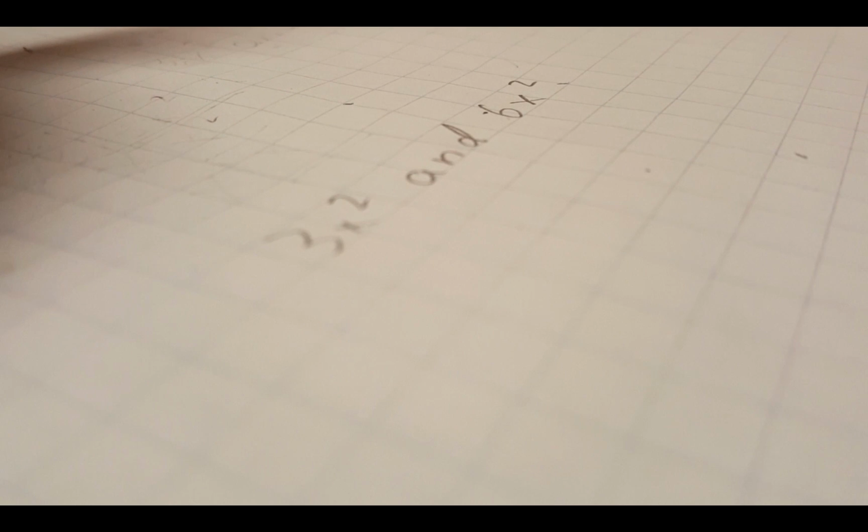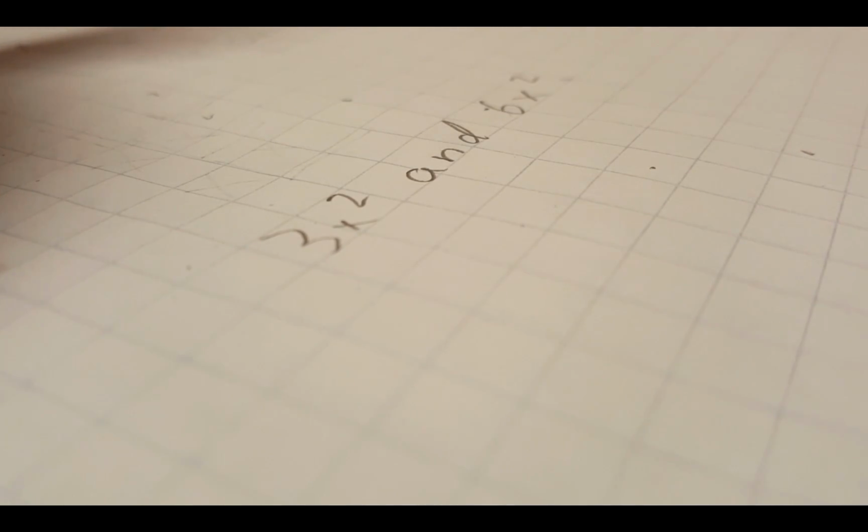Hello. Hi. This is a real-life tutorial on how to find the greatest common factor in monomials. You've seen it in the slides, but I decided to do this because it's a better explanation.